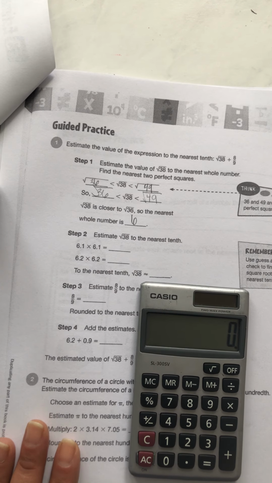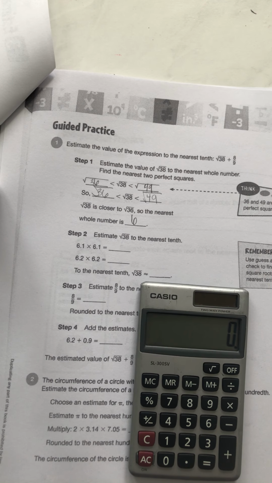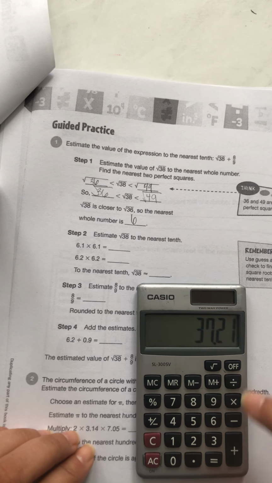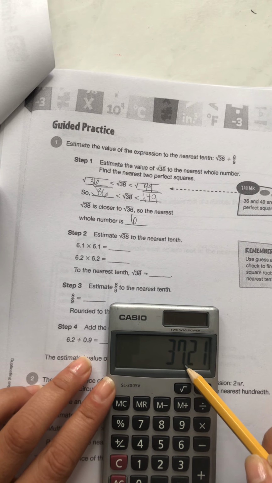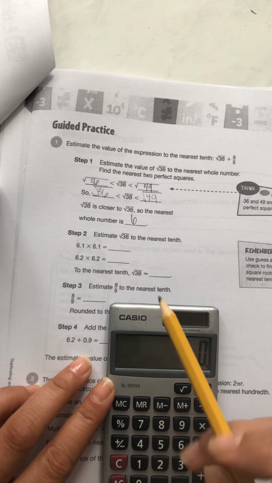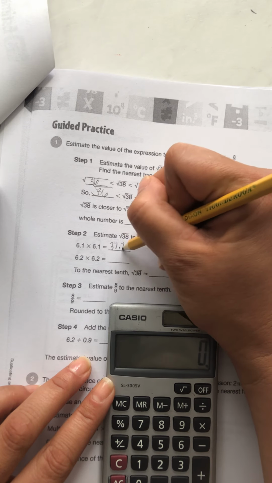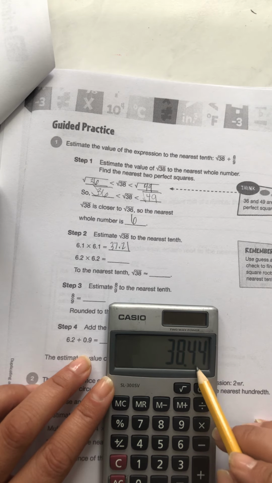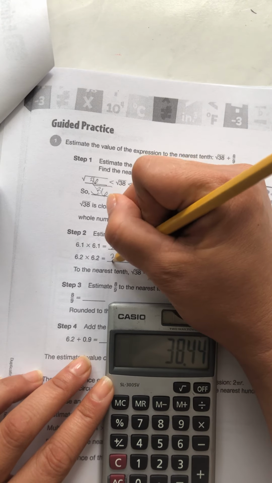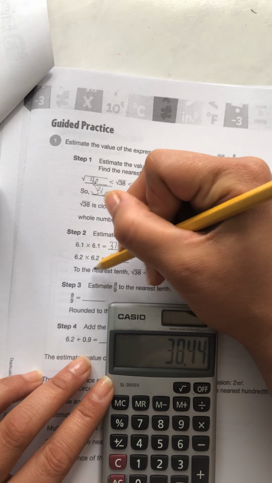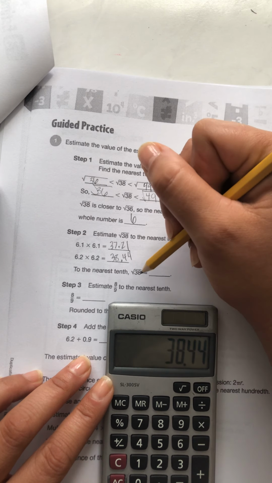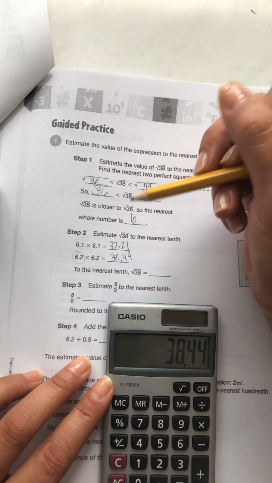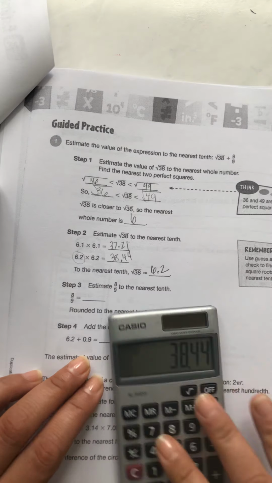So you estimate the square root of 38 to the nearest tenth. And 38 is pretty close to 36, so you know the square root's going to be pretty close to 6. So 6.1 times 6.1 equals 37.21, which is pretty close to 38. Now let's try 6.2. 6.2 times 6.2 is 38.44. To the nearest tenth, the square root of 38, I would go with this one. That's closer than this one, 6.2.